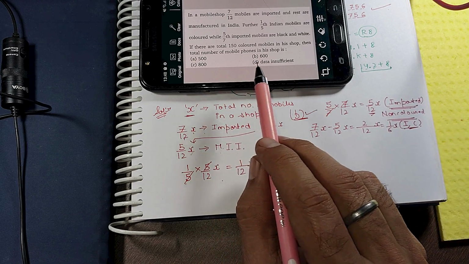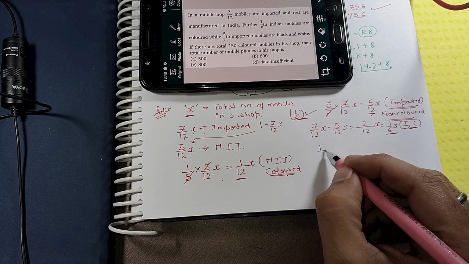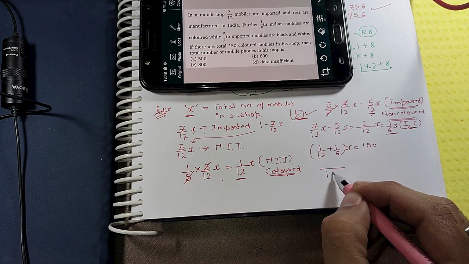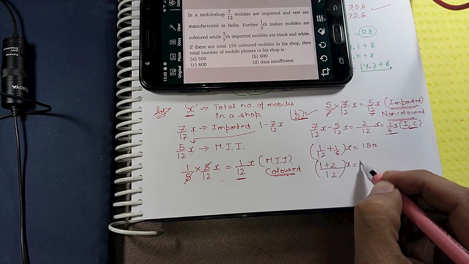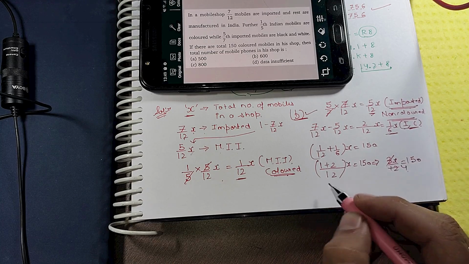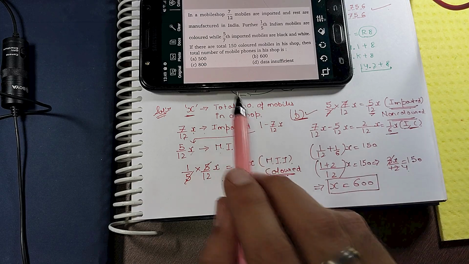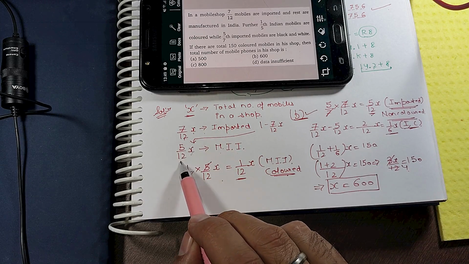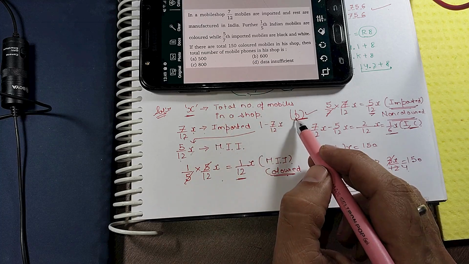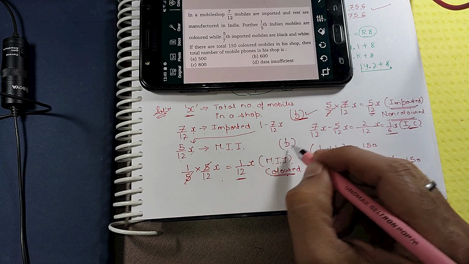If there are total 150 colored mobiles in each shop, so that is basically 1 by 12 of x plus 1 by 6 of x. So 1 by 12 plus 1 by 6 of x is equal to 150. Now taking LCM as 12, so this will be 1 plus 2. So this implies that 3x by 12 is equal to 150, or x by 4. So x will be equal to 150 into 4, which is 600. Okay. So this is the case when there will be two options, when we need to check whether they are divisible by 12. But in this case only one number is divisible by 12, so we can easily mark option B. But for the sake of question, I have solved it also. So right option will be option number B.